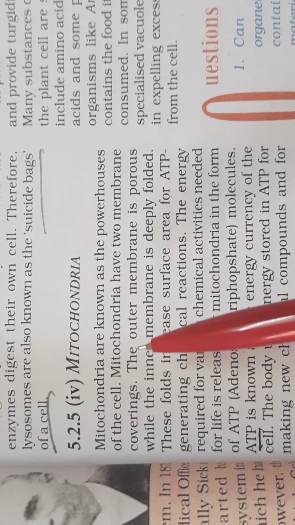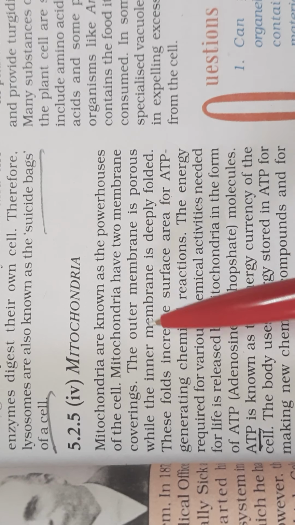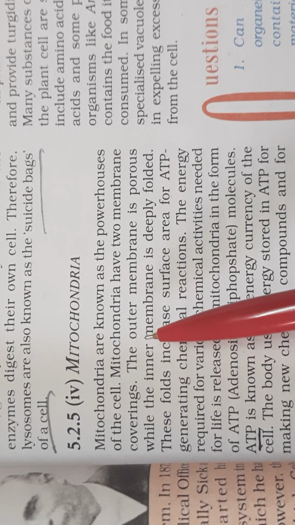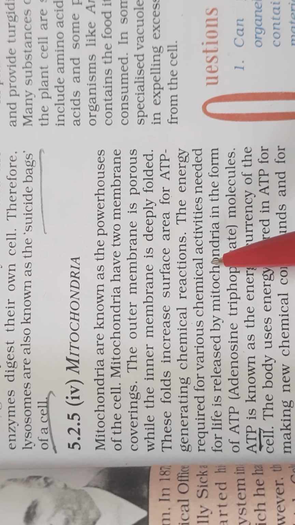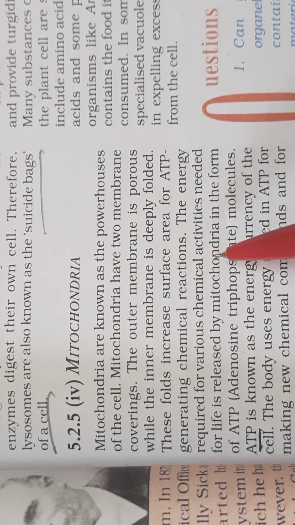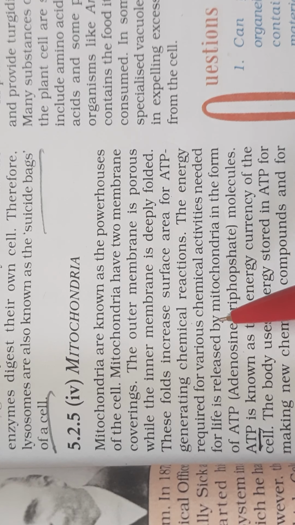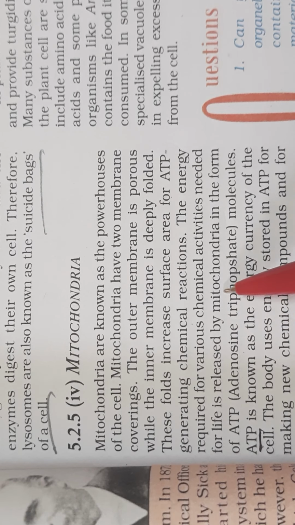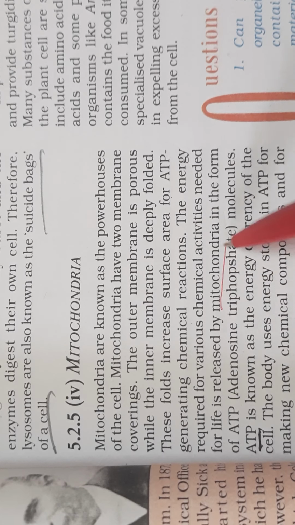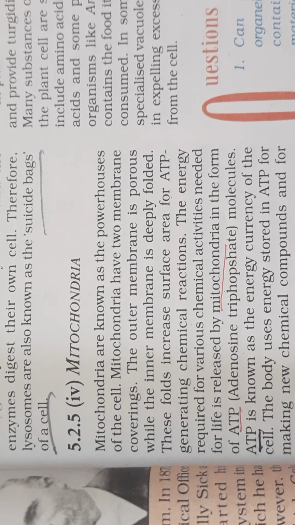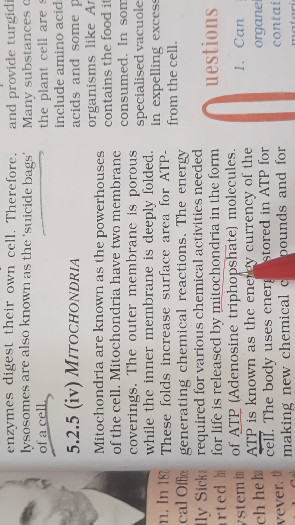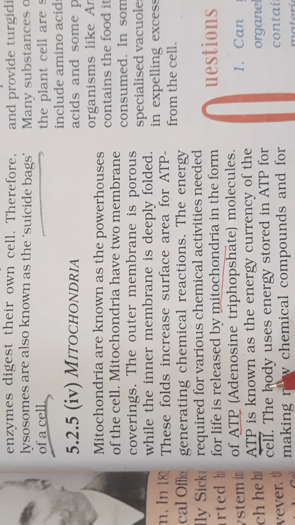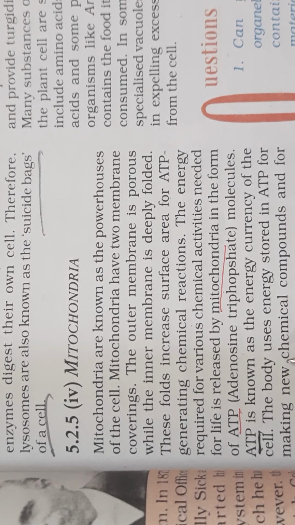The mitochondria is known as the powerhouse of the cell. Why is it called the powerhouse of the cell? Because all chemical activities need energy, and the energy required for various chemical activities of life is released by mitochondria in the form of ATP molecules. What is ATP? ATP is adenosine triphosphate, also known as the energy currency of the cell.